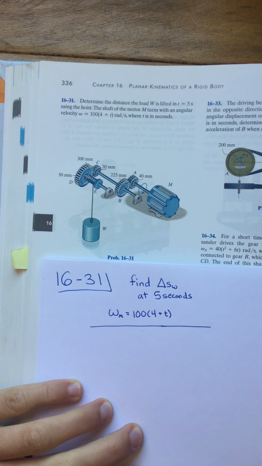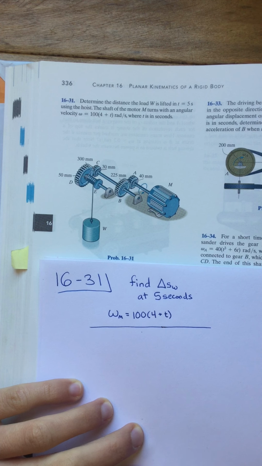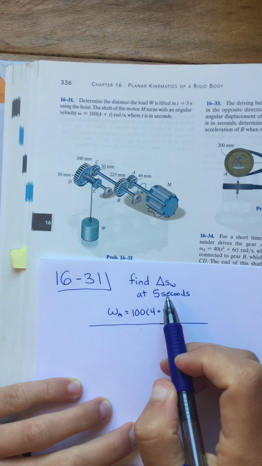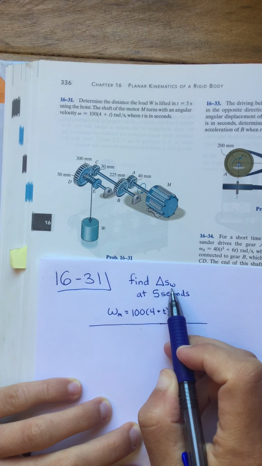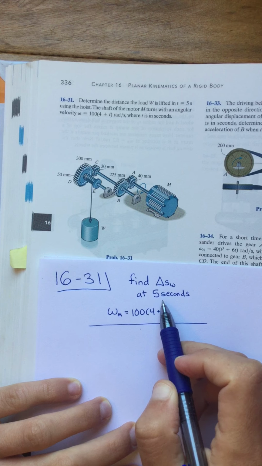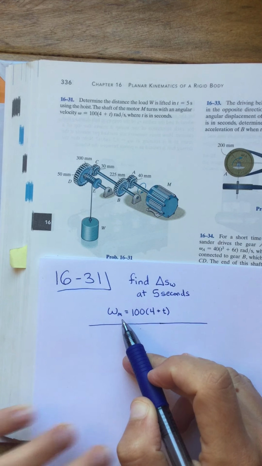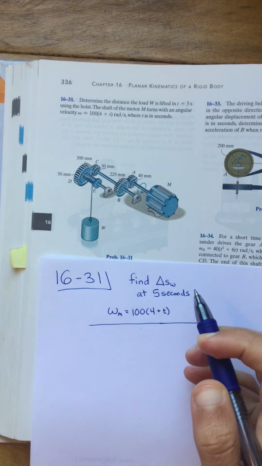This is problem 31 from chapter 16. In this problem, we are to determine the distance the load W is lifted in 5 seconds using the hoist. The shaft of the motor M turns with an angular velocity of 100(4 + t), where t is in seconds. So we want to find the distance that the load W is lifted, so let's call that delta S_W, within 5 seconds, and they give us the angular velocity of the motor.